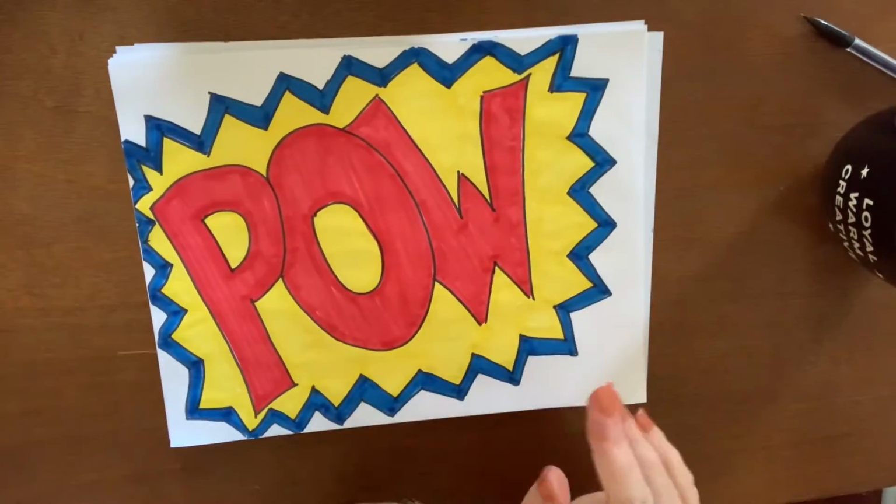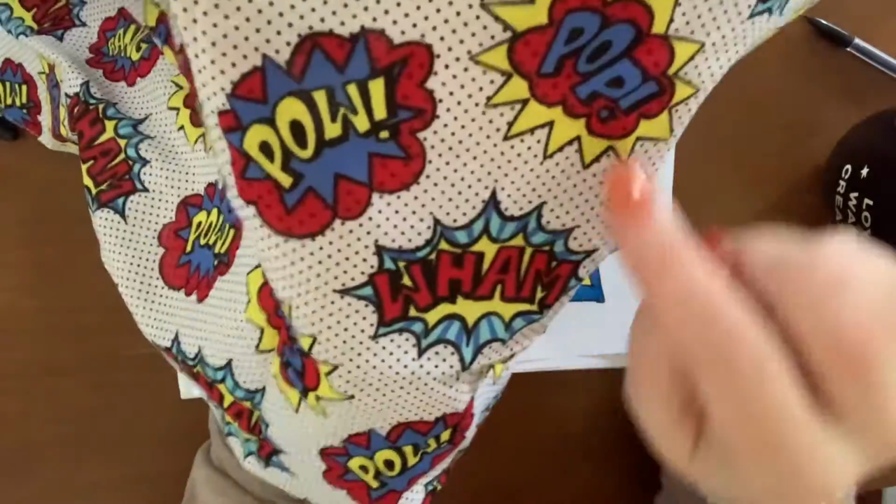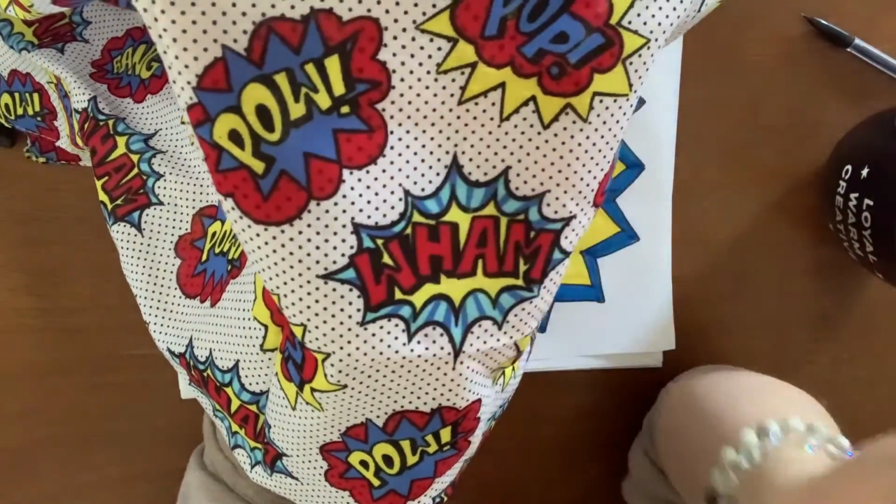Got it. Nice. All right, so the last step is I'm going to use my black marker and I'm going to go in with little dots like this.